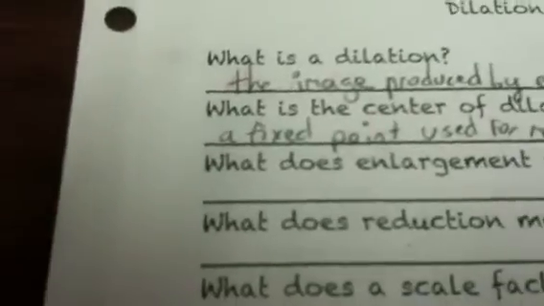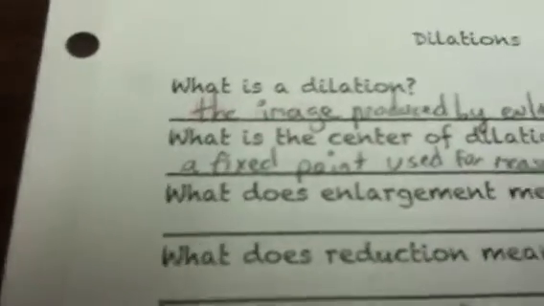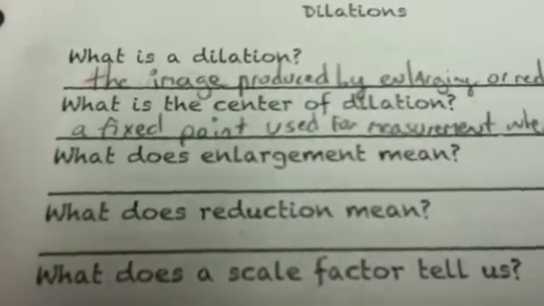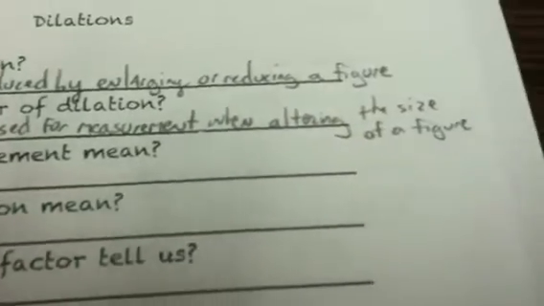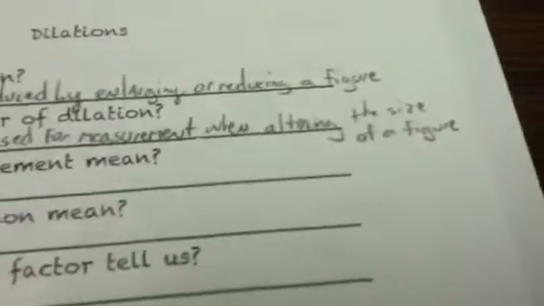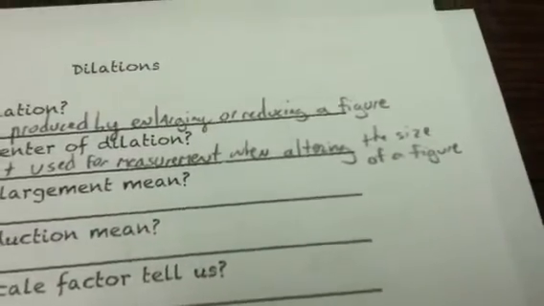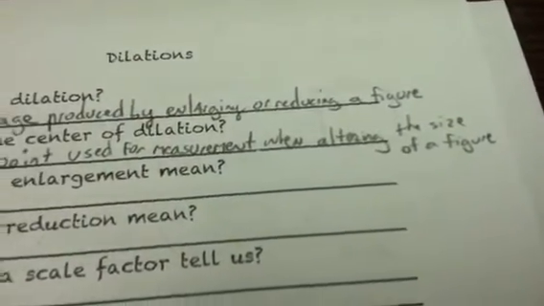It's a fixed point used for measurement when altering the size of a figure.